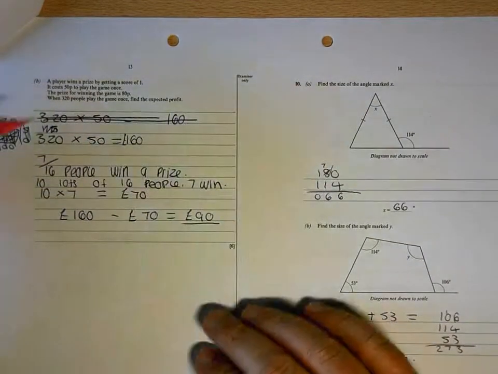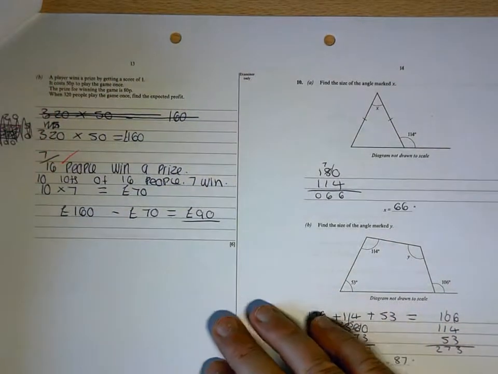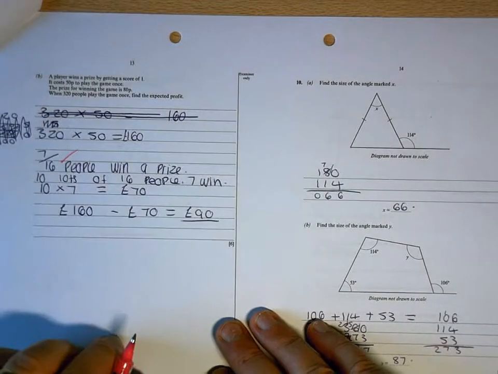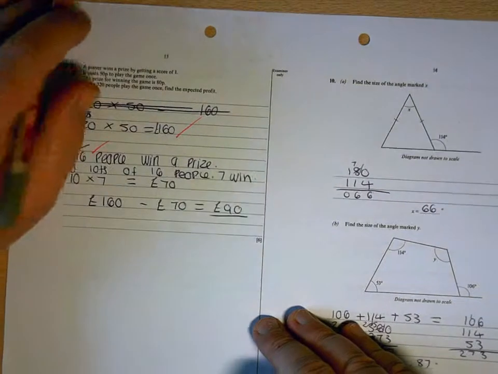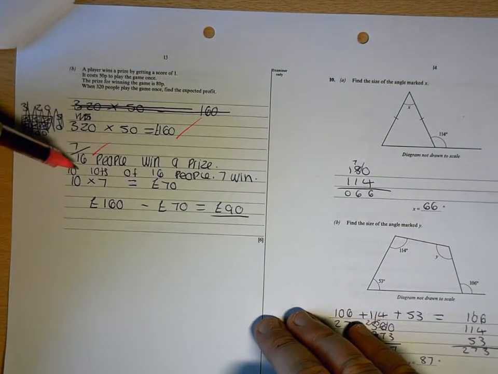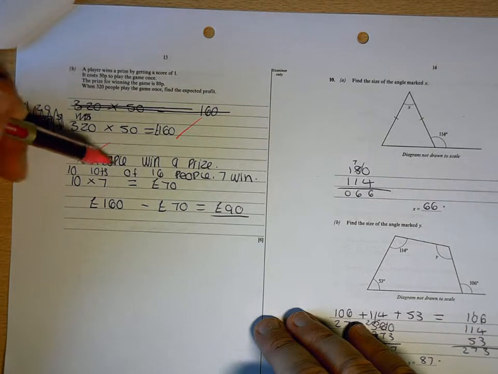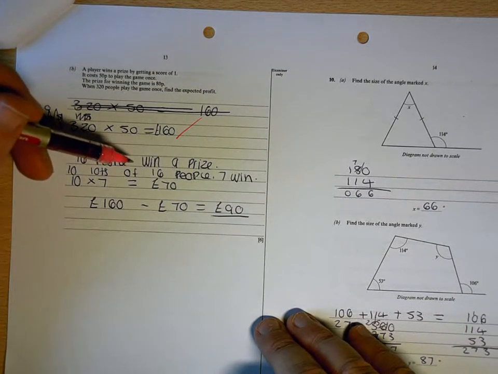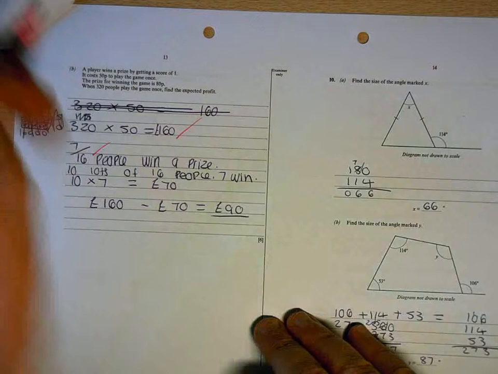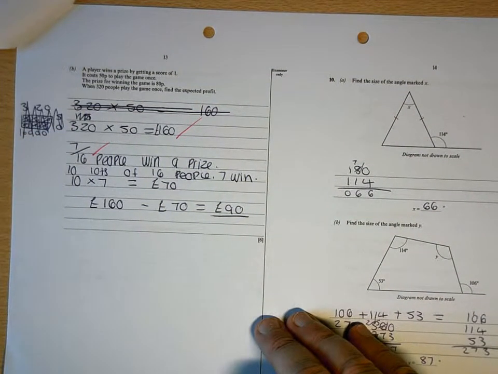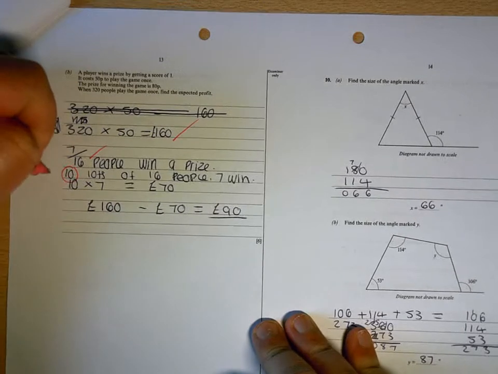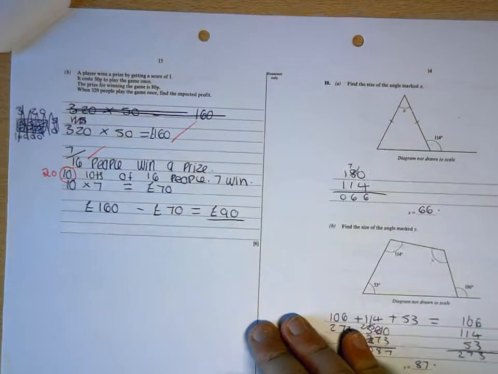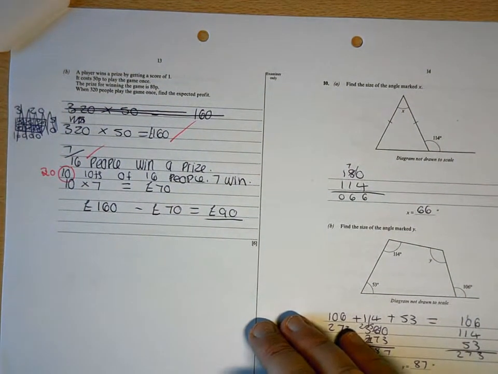And then 7 out of 16 people win a prize. £160 is what is generated. There are 10 lots of 16 people. No, there aren't. There are 20 lots of 16 people. So that's where your mistake is.